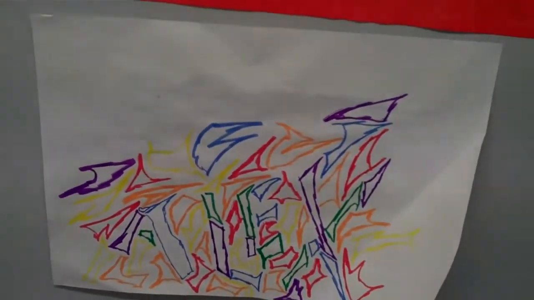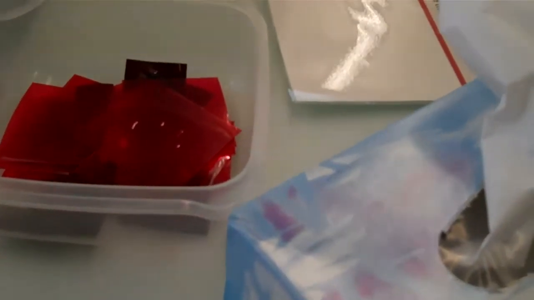And the students made their own secret message. This one I think was quite a good one. So it looks a bit like a jumble, but when we put the red filter there, you can see that it says Alex. Okay, we are trying to find out why we see colours.